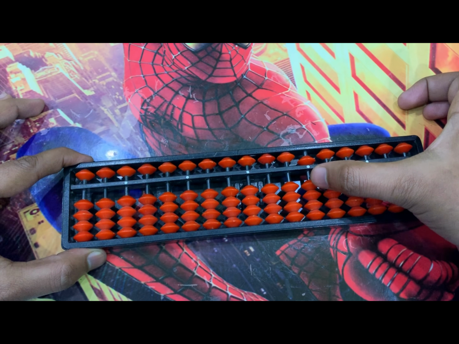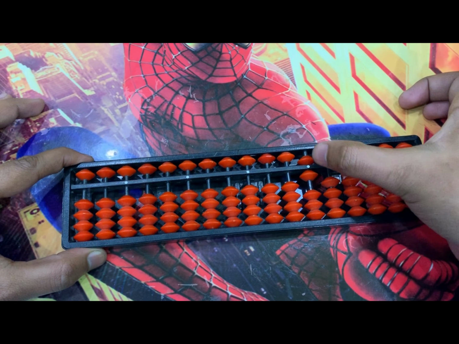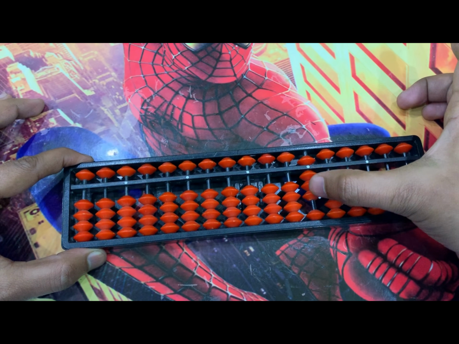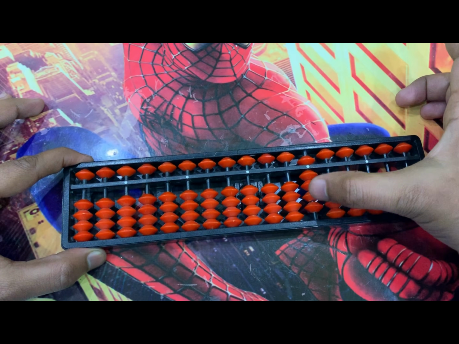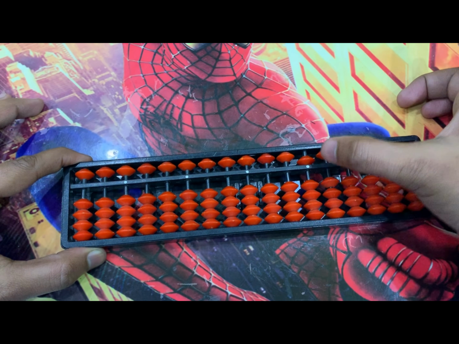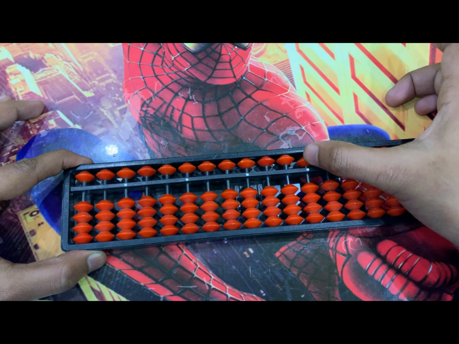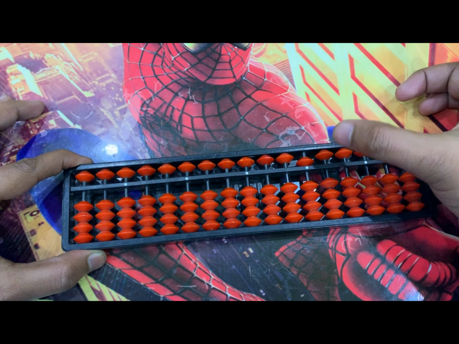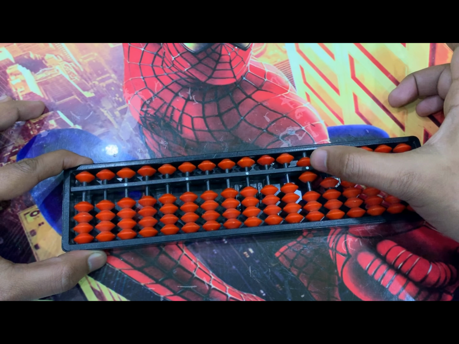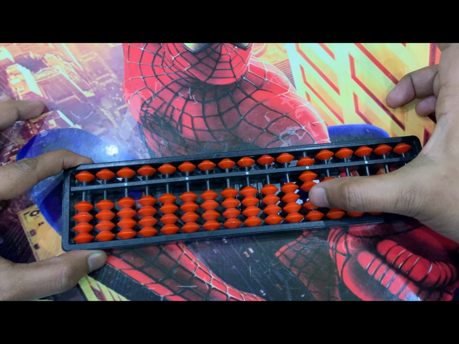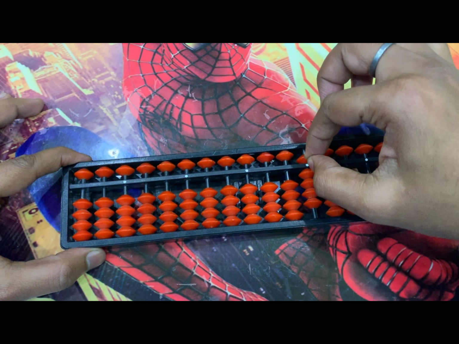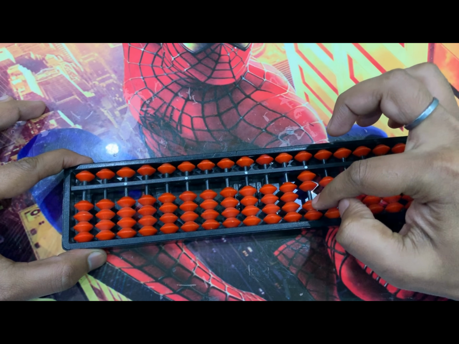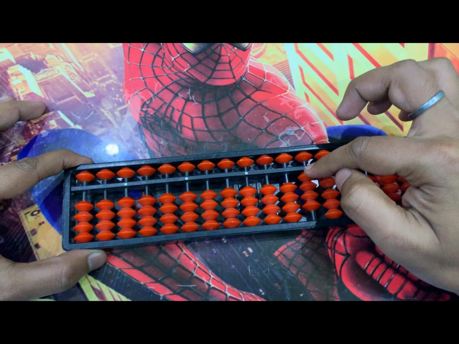If I pull one lower bead up, 5 plus 1 is 6, this is 7, this is 5 6 7 8, this is 5 6 7 8 9. If I pull it down, the value is now 5, because the upper bead value is always 5. If I pull 1 up, 5 plus 1 is 6, this is 7, this is 8, this is 9. Now this value is 0. So this is 1 2 3 4, this is 5.